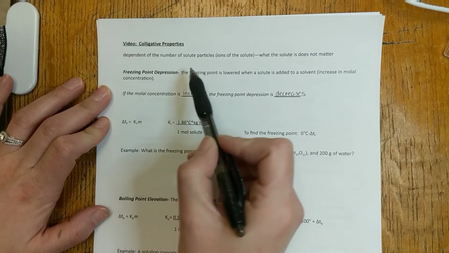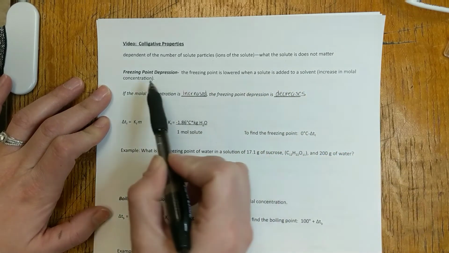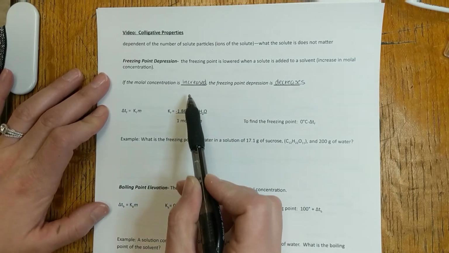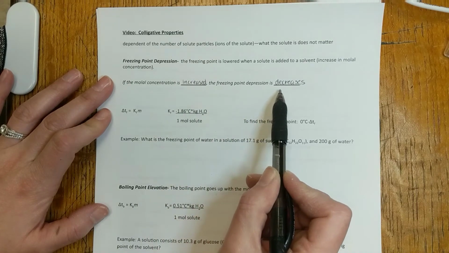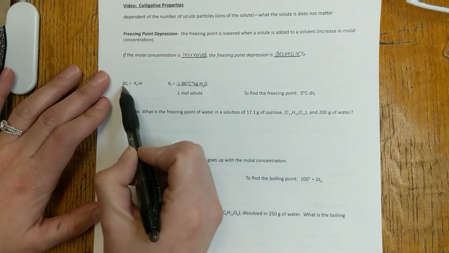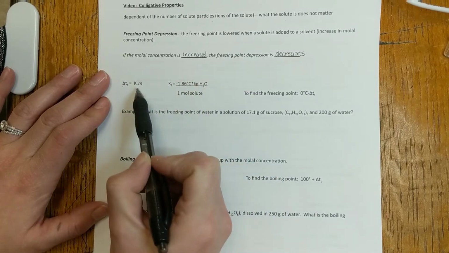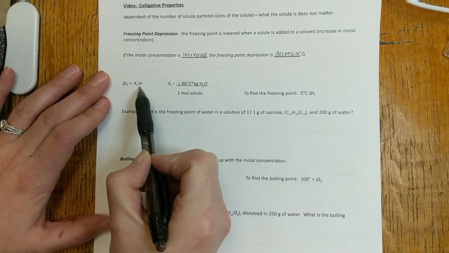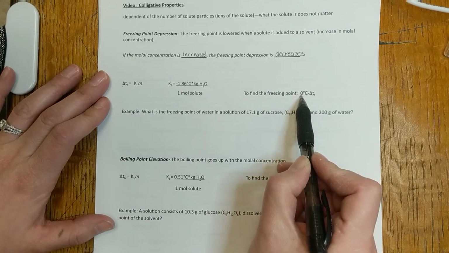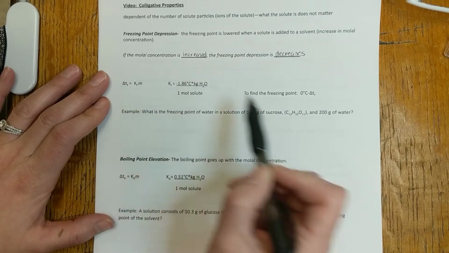Freezing point depression is the freezing point being lowered when a solute is added to a solvent. We have an increase in molal concentration, which reduces our freezing point. So if the molal concentration is increased, our freezing point is decreased, so we can lower our freezing point. To do this, we have a few formulas. My change in freezing point is equal to the Kf value, which is a constant given here, times the molality of my solution. Then, to find the new freezing point, we take 0 degrees Celsius, because that is the original freezing point of water, and we subtract from that the change in the freezing point we find here.